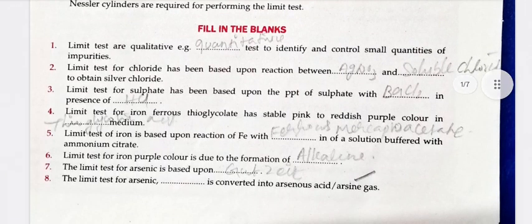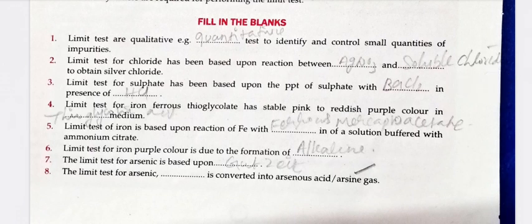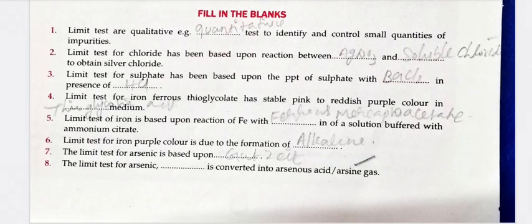So, second question: the limit test for chloride is based upon the reaction between what? What is the principle? When chloride in the form of any soluble chloride is treated with silver nitrate in the presence of nitric acid, it gives silver chloride. They are asking about the principle, so you can write that. Next, for sulfate, barium chloride gets converted into barium sulfate in the presence of hydrochloric acid. Always remember: chloride means nitric acid and sulfate means hydrochloric acid.